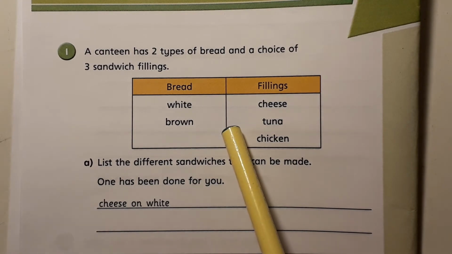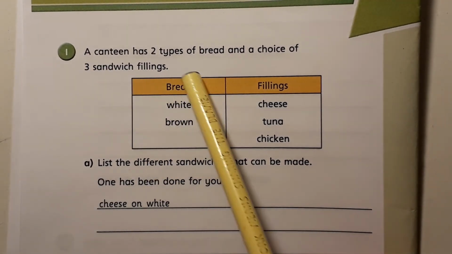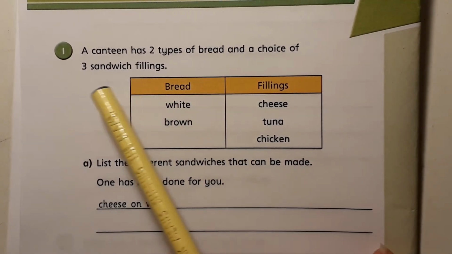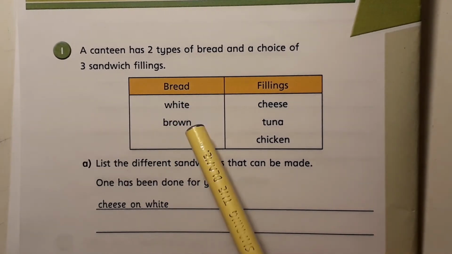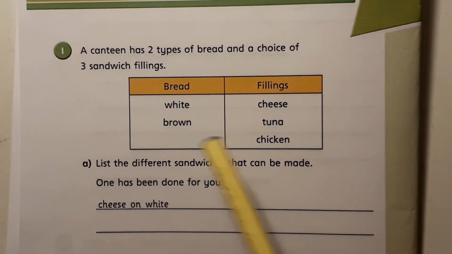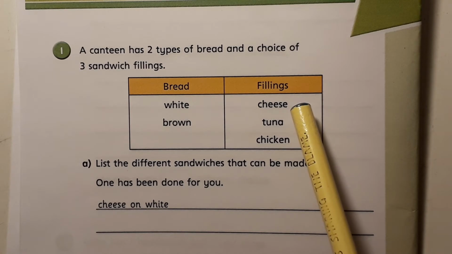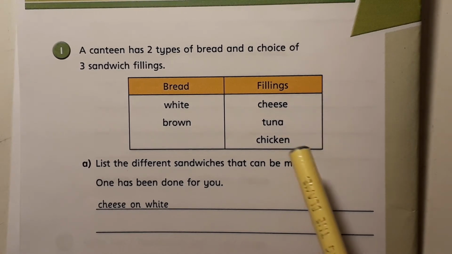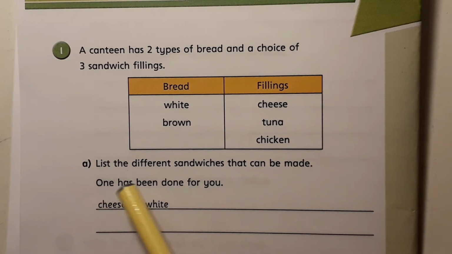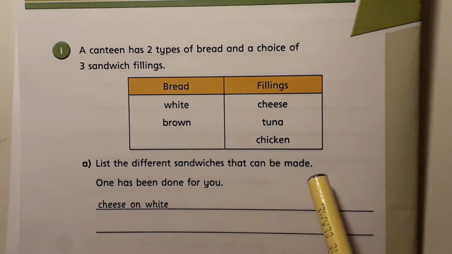Okay, so this one says a canteen has 2 types of bread and a choice of 3 sandwich fillings. So you have white and brown and cheese, tuna and chicken fillings. List the different sandwiches that can be made. One has been done for you.